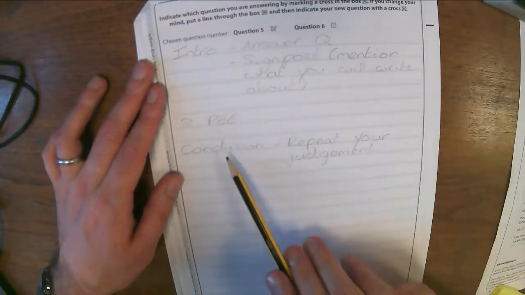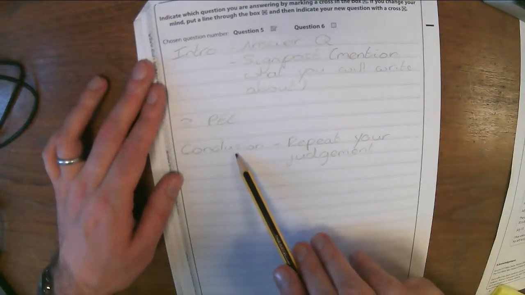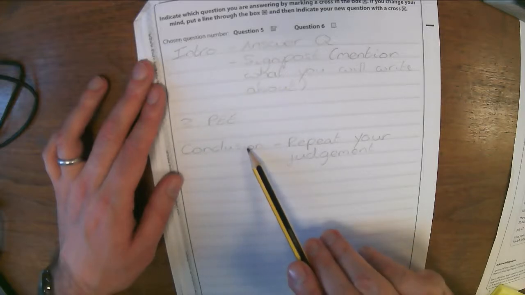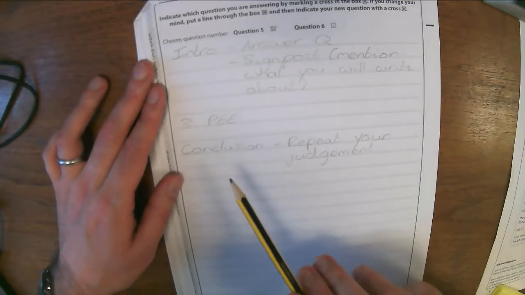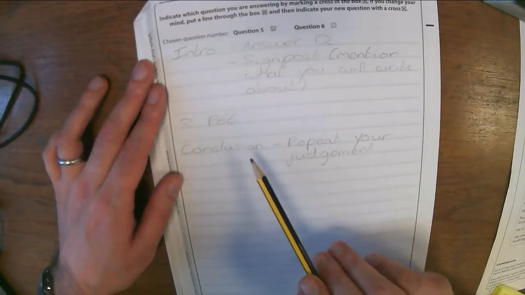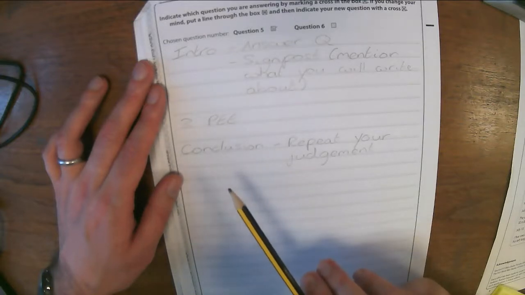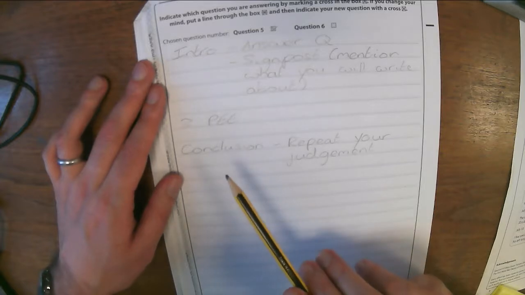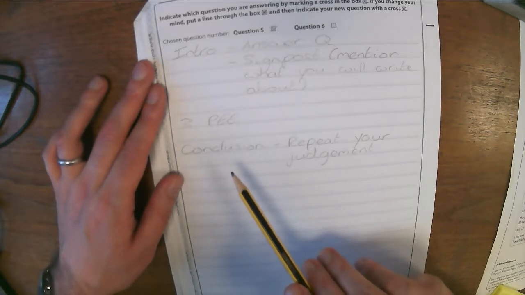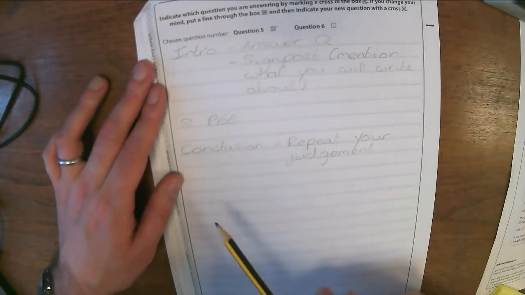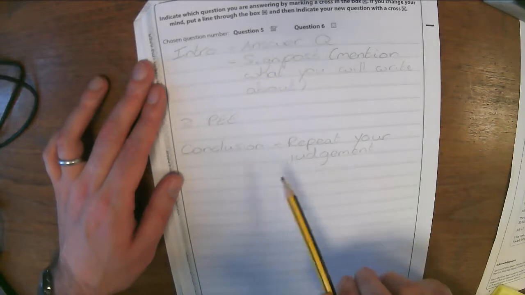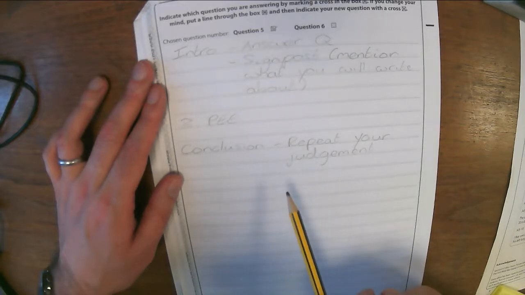Please notice that I said repeat your judgment, not state your judgment. In order to access the highest marks for this question, level 4, 13 to 16 out of 16, you must have your answer, your judgment running all the way through the question.